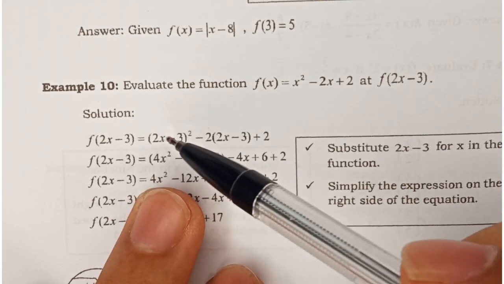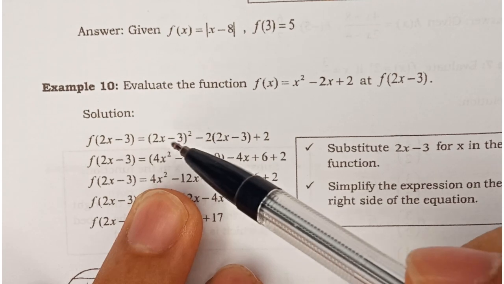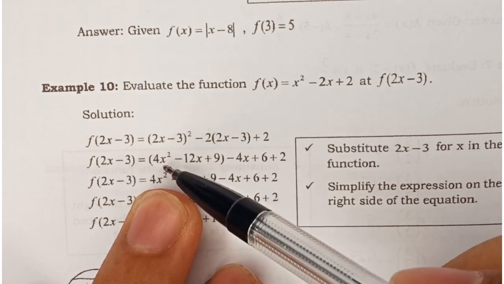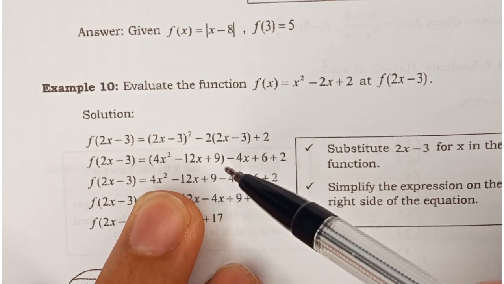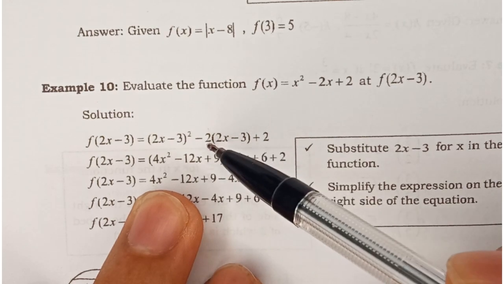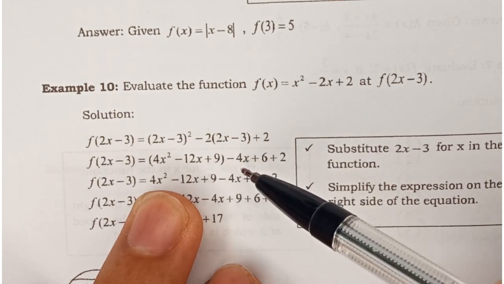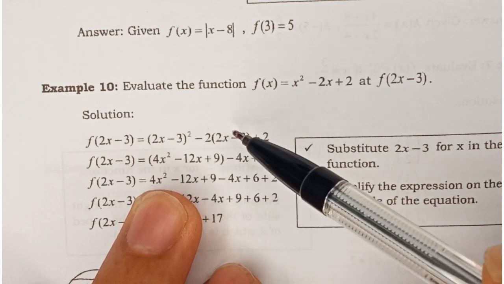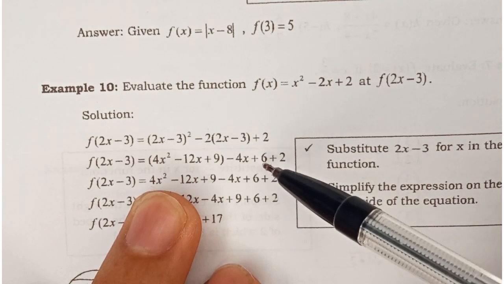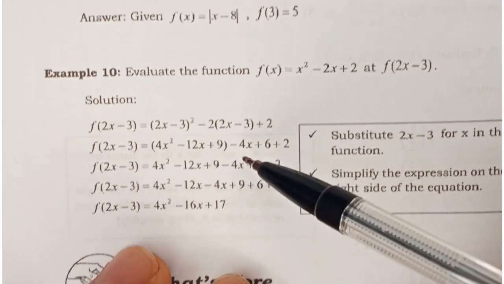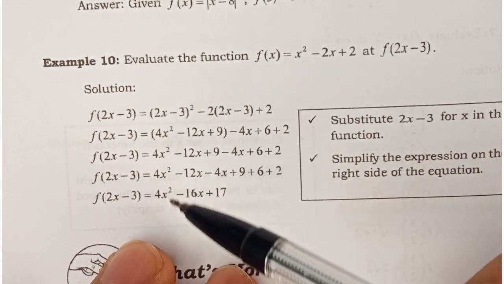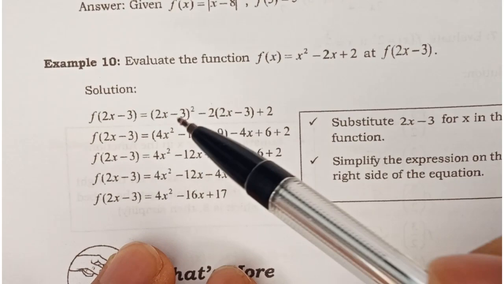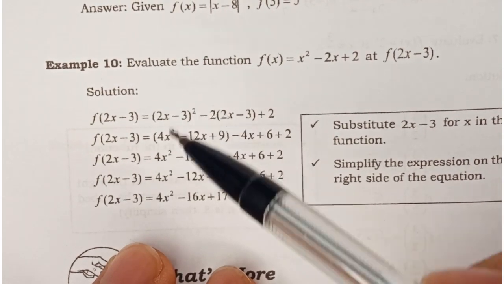And then you're going to expand this one, expanding binomials. So, 4x squared minus 12x plus 9. And then, ito distributive, negative 2 times 2x, negative 4x minus 4x, negative 2 times negative 3 gives you positive 6 and then 2. And then simplify, you'll reach this one. Pero relax ka muna sa ganitong uri ng example. Sa next example pa ito.